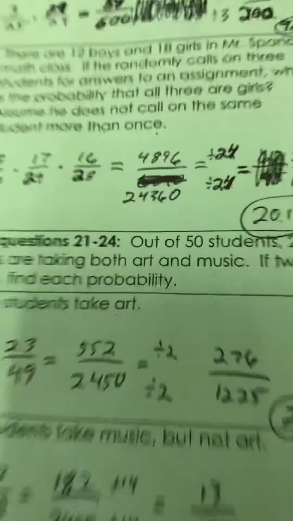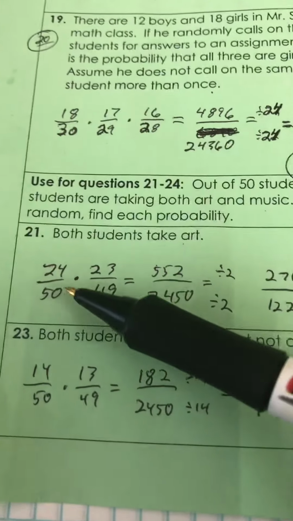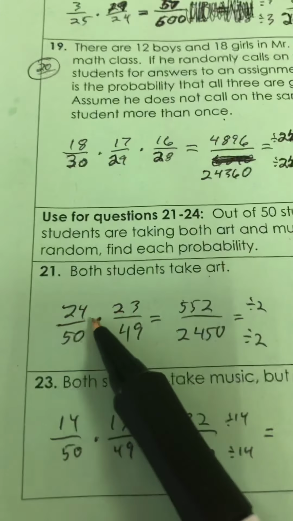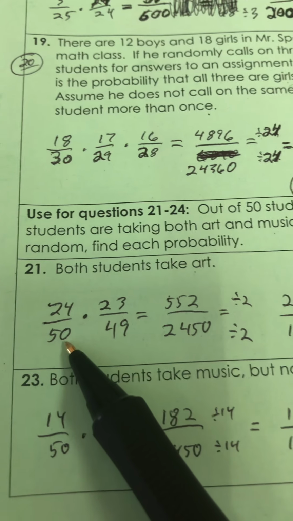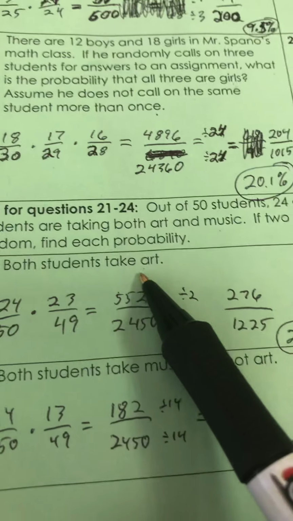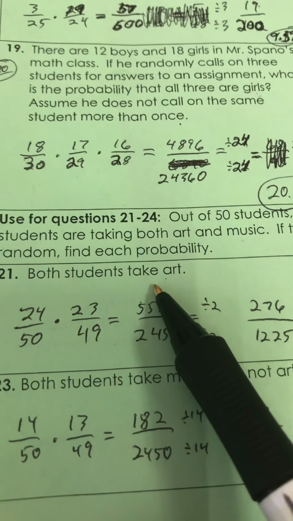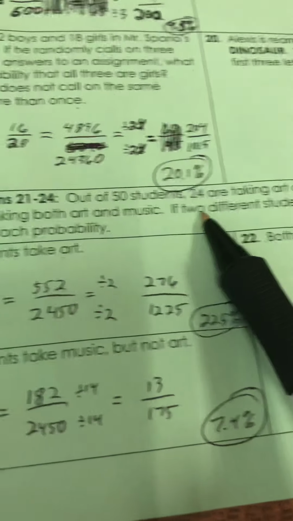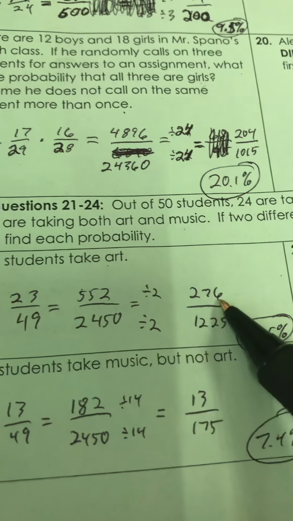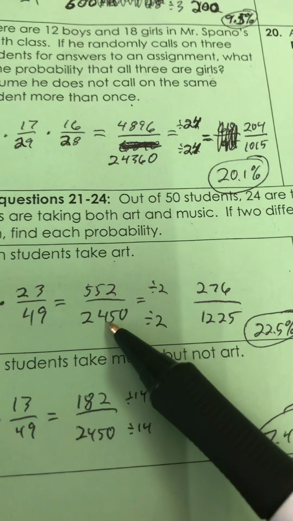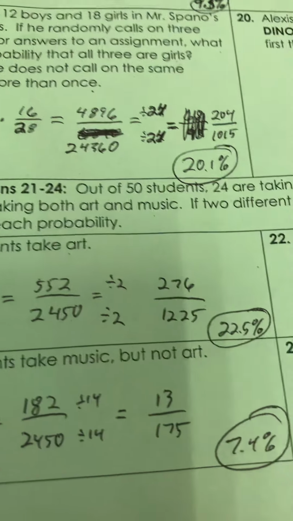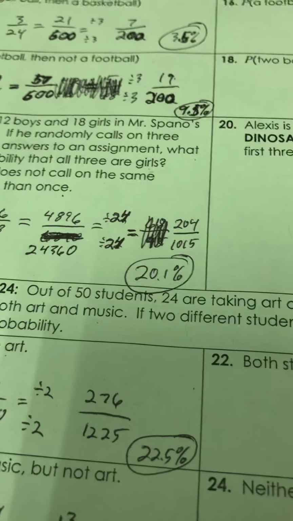So taking that information, you're going to take a look at both students that would be taking art. So that would be 24 out of the 50, and then 23 out of 49, because it doesn't matter if they're taking art and music or not, it's just those 24 students. So 24 out of the 50, so that one's pretty easy. Divide both by 2 to reduce it down. If you take this fraction or this fraction and treat it as a division problem, you're both going to get 22.5%. Okay?